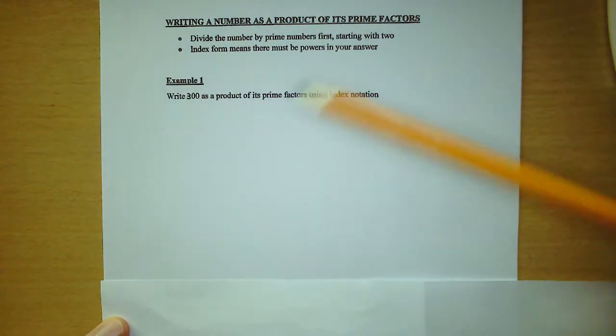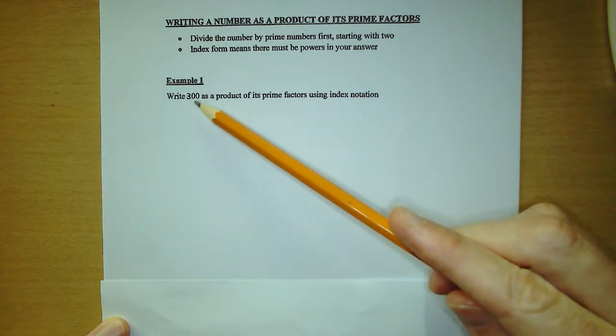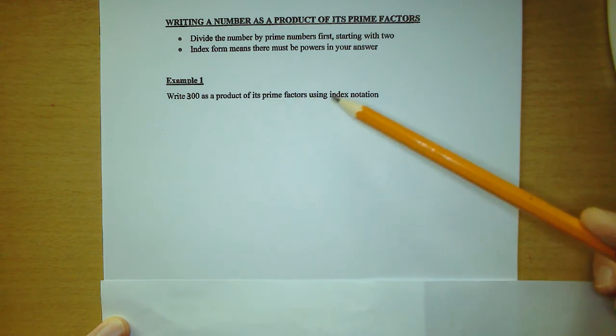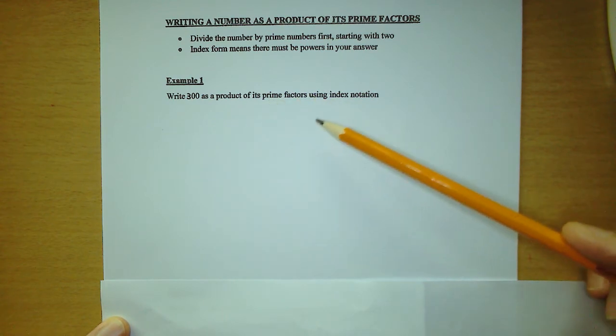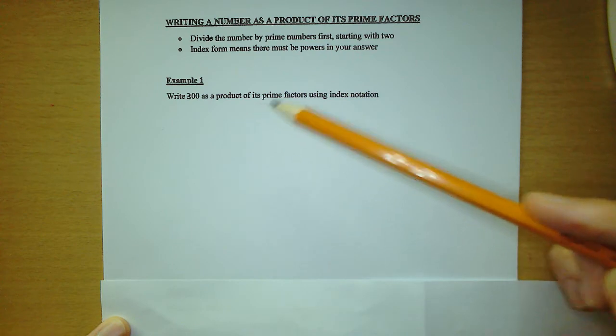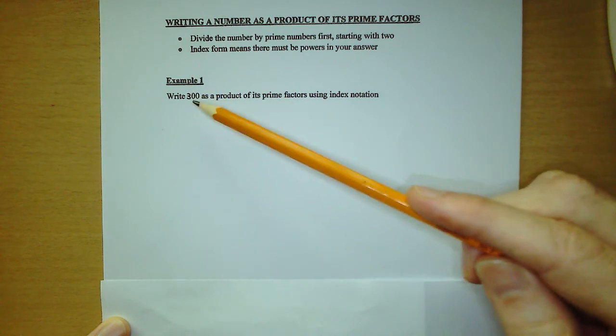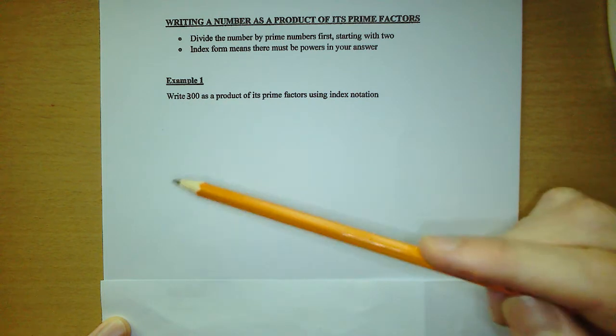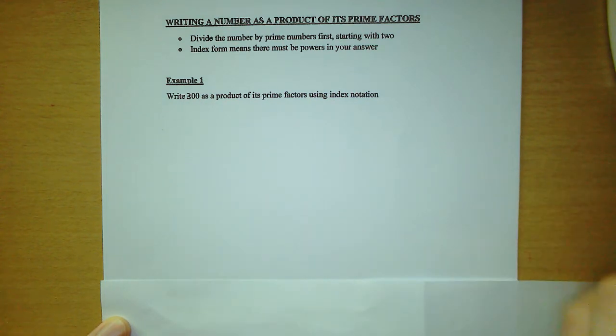Okay, example 1, we are going to write the number 300 as a product of its prime factors, and we're going to use index notation. So to get all the prime numbers that multiply to give 300, we have to divide 300 by primes to get all the primes that go into it first.